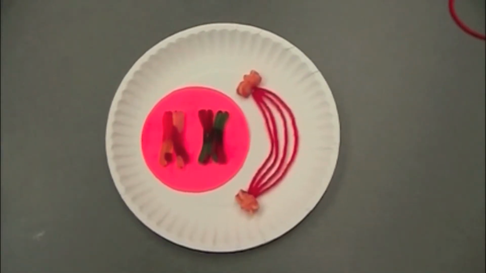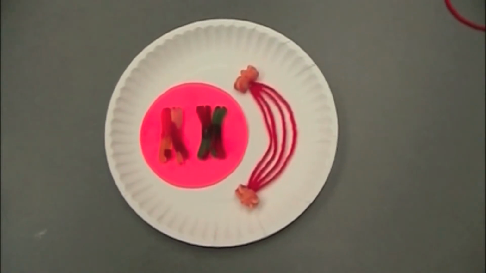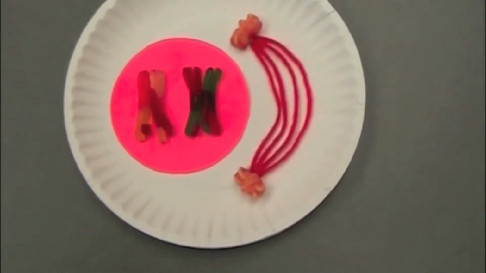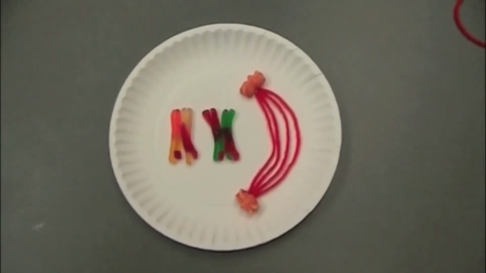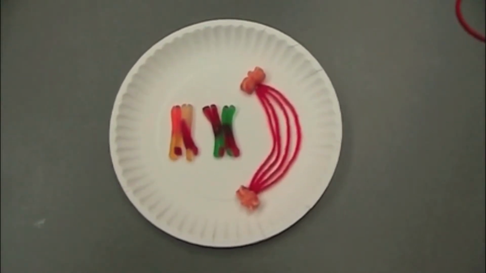While all of this is happening in the nucleus, the spindle, which is shown by the red strings, begins to form in the cytoplasm. The gummy bears are the centrosomes, which travel towards opposite poles of the cell. At the end of prophase 1, the bright pink nuclear envelope begins to break down and eventually disappears.